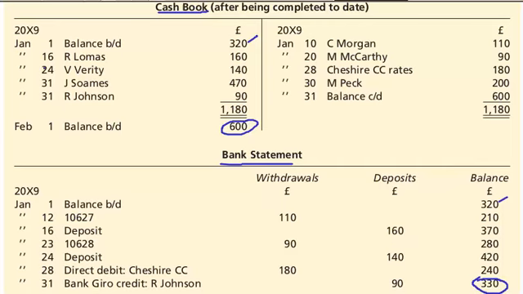There's R. Thomas on the 16th, R. Thomas on the 16th. There's Verity 140. So we've ticked off the 160 already. There's the 140 there. I can see there's the 140 here relating to the deposit.